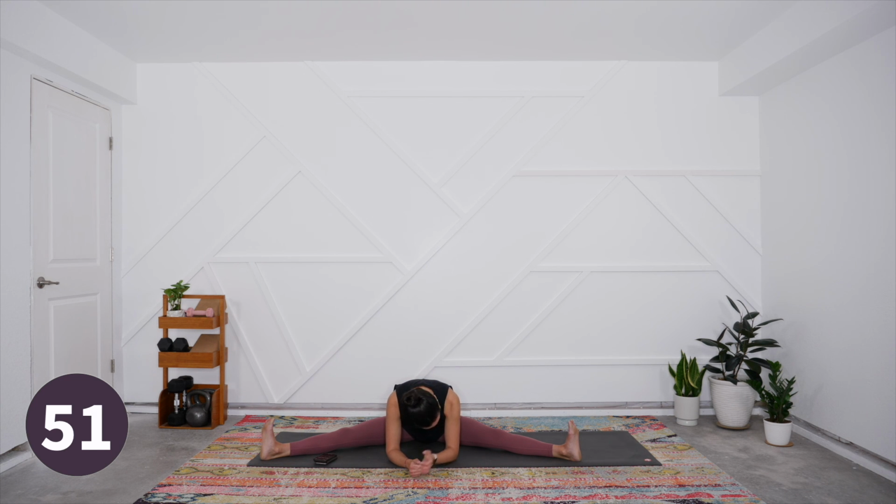Free the neck by shifting the chin side to side. Just a few moments more here. Maybe walk the hands out a little bit further, soften heart, belly, chest a little bit closer to the ground.